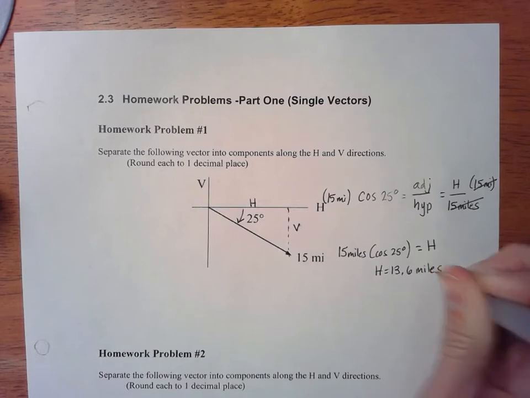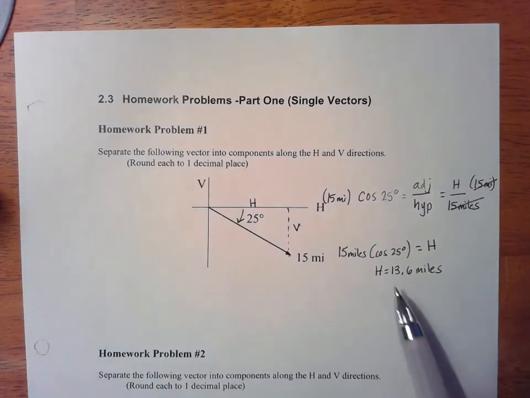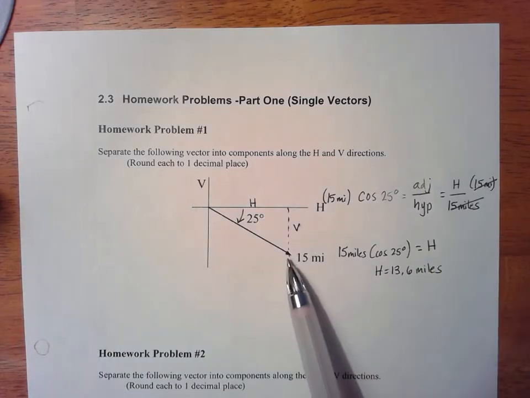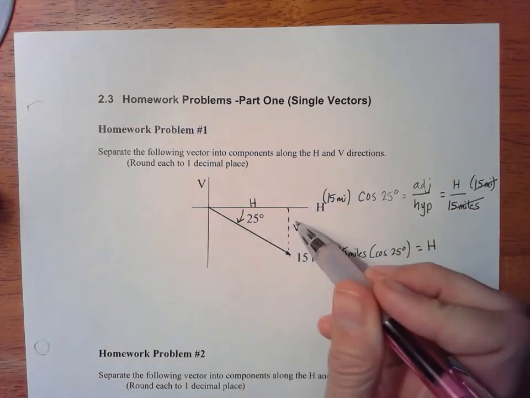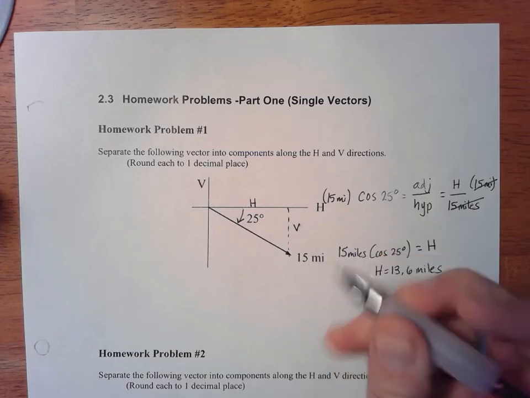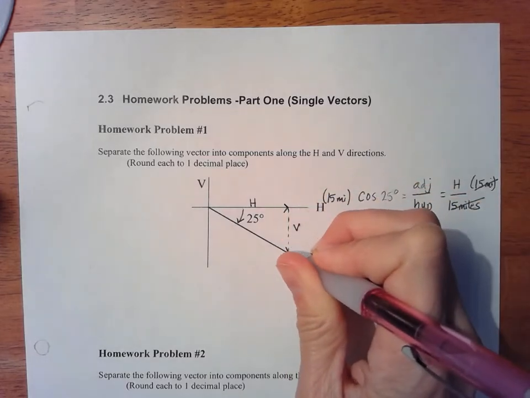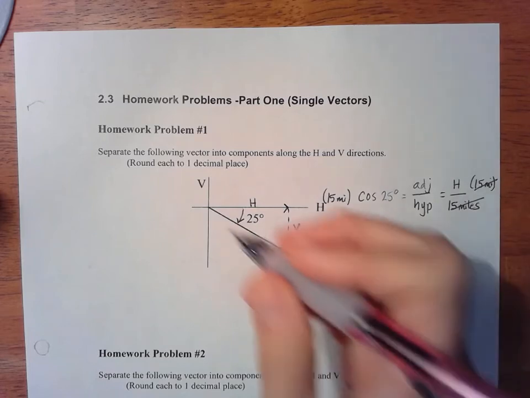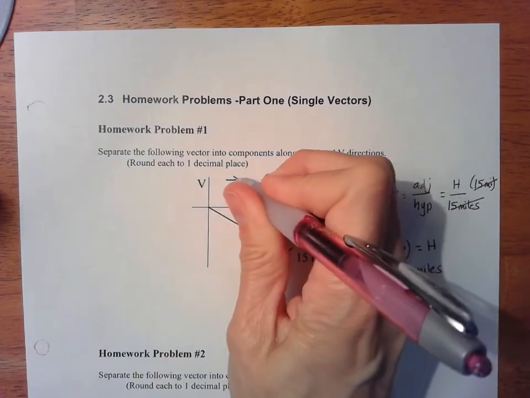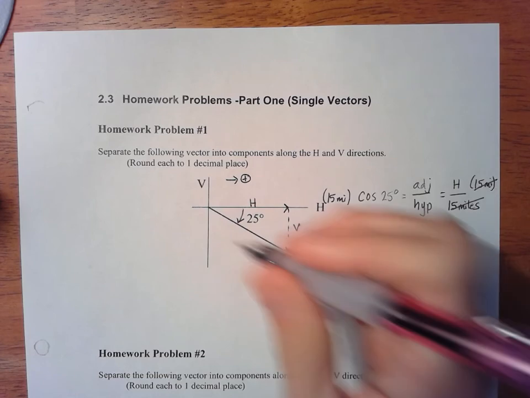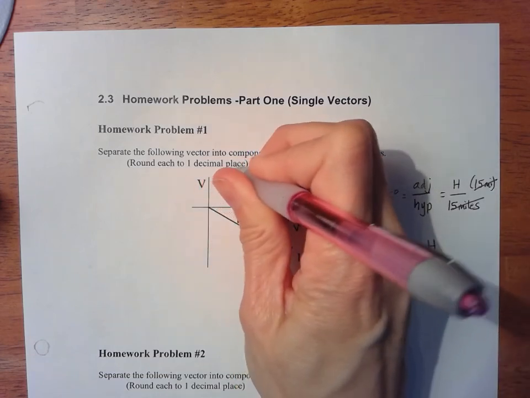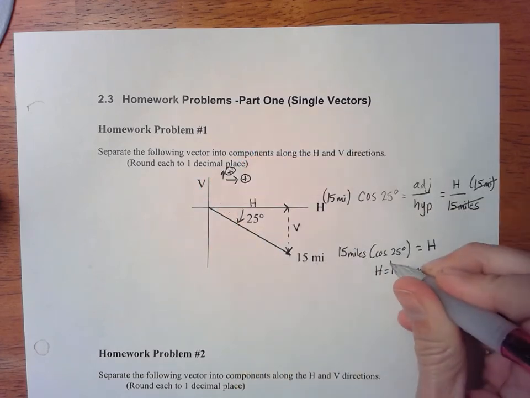And I'm going to take a look at my sign here. My arrow is going down, so if I think about which direction it would go in the horizontal and which in the vertical, my horizontal is going to be going this way and my vertical is going down. I'm going to say that everything that's going to the right is positive, and everything that goes up is positive. So that's going to be a positive 13.6 miles.